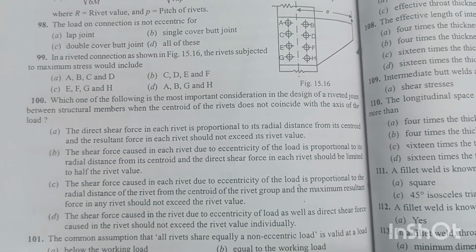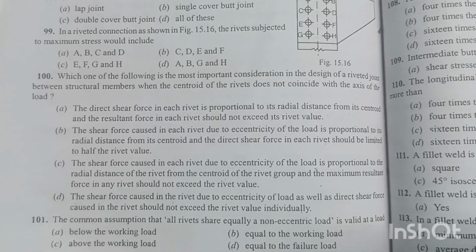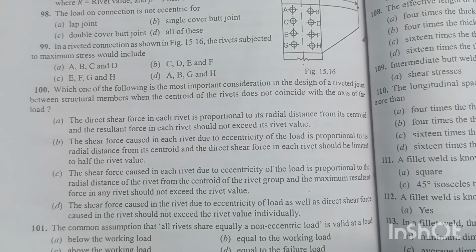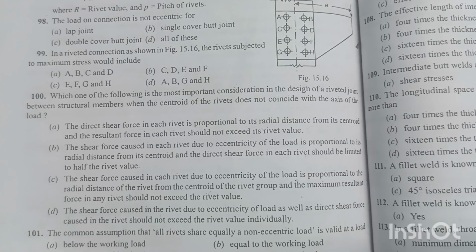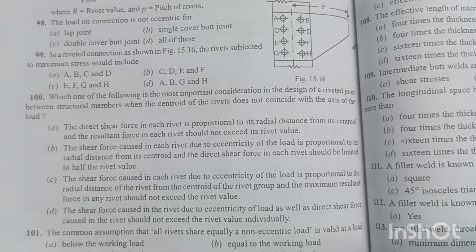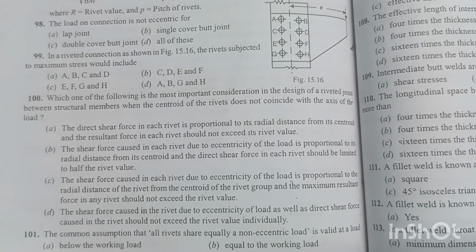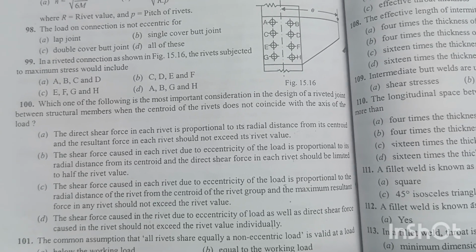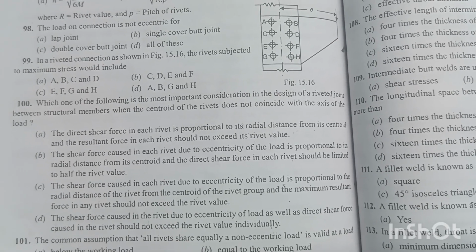Question number 100. Which of the following is the most important consideration in the design of a riveted joint between structural members when the centroid of the rivets does not coincide with the axis of the load? Option C is the right answer. The shear force caused in each rivet due to eccentricity of the load is proportional to the radial distance of the rivet from the centroid of the rivet group, and the maximum resultant force in any rivet should not exceed the rivet value.